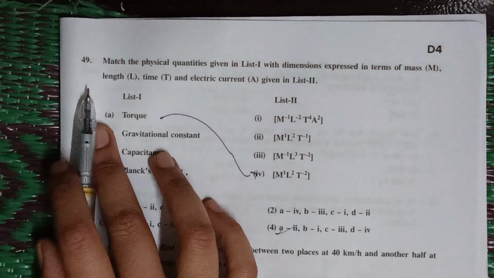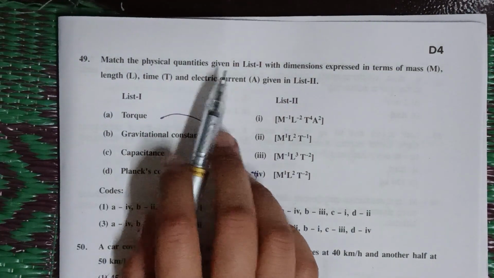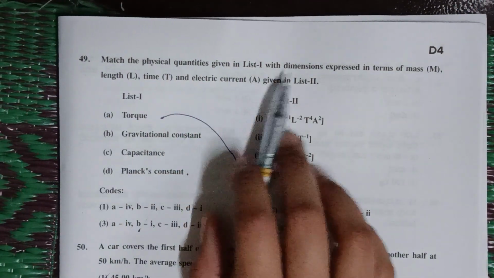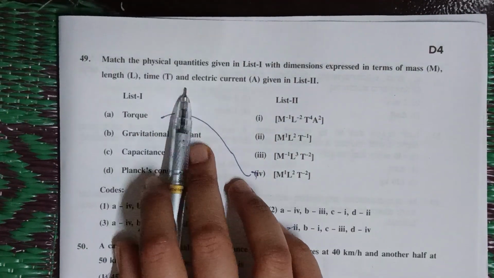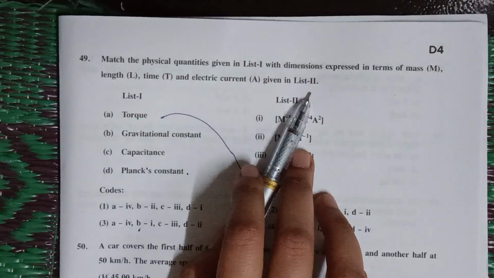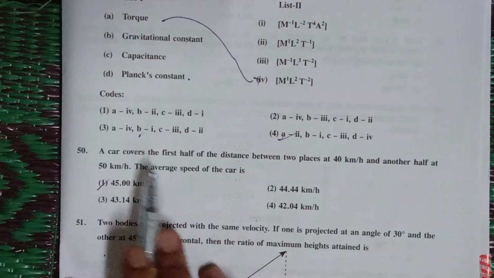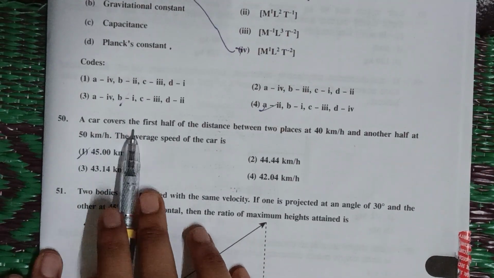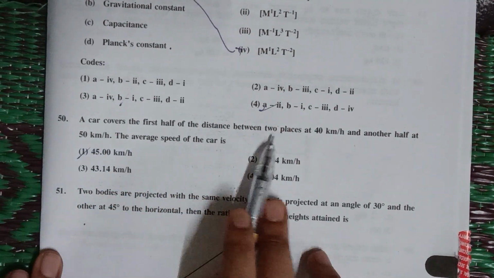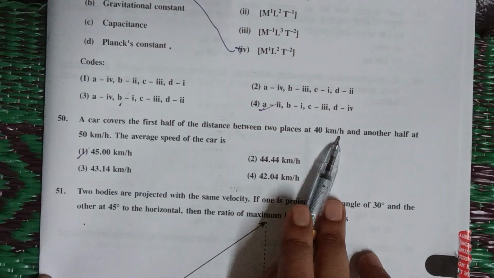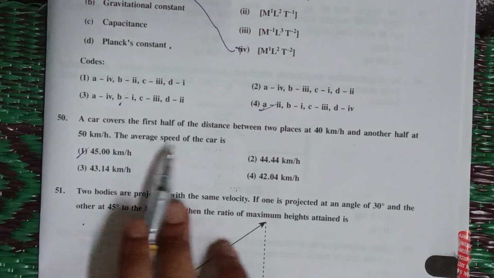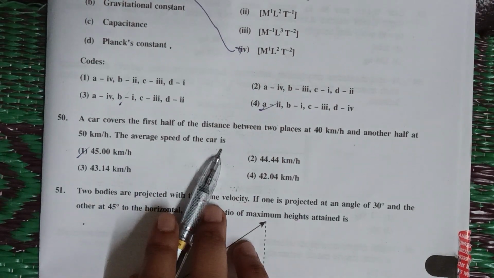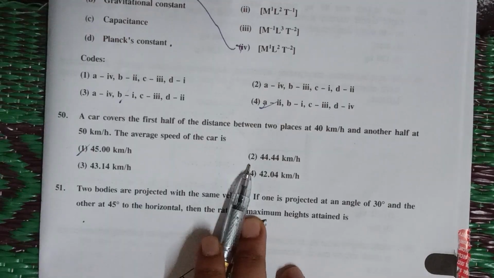The 49th question. Match the physical quantities given in list 1 with dimensions expressed in terms of mass, length, time and electric current given in list 2. The 49th answer is option 2. 50. A car covers the first half of the distance between two places at 40 km per hour and the other half at 50 km per hour. The average speed of the car is. Answer is option 2.